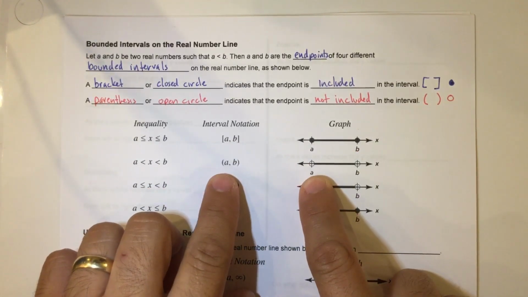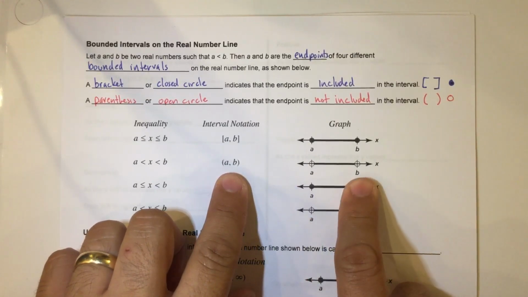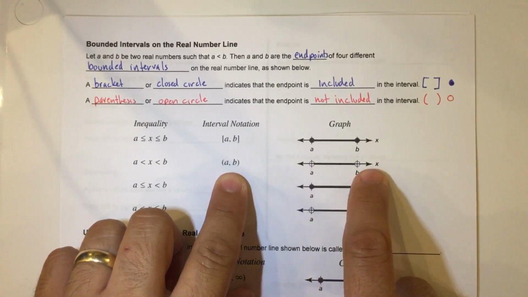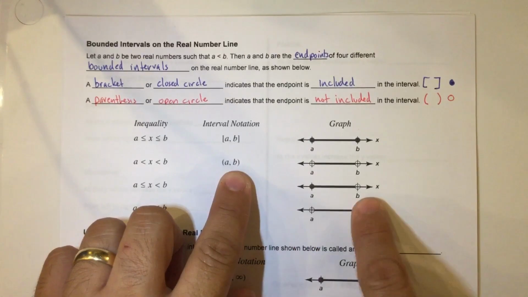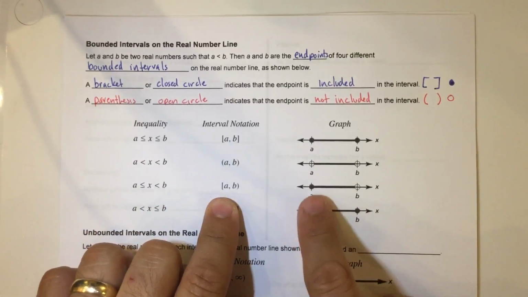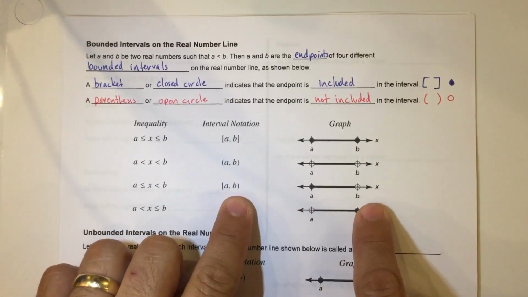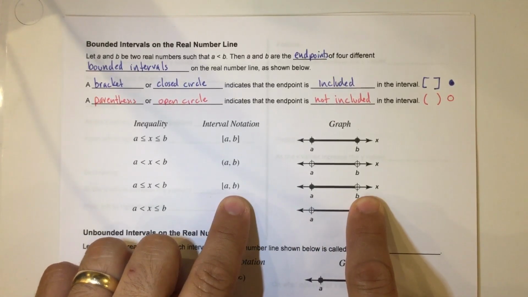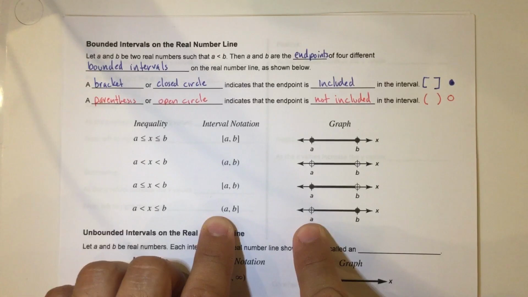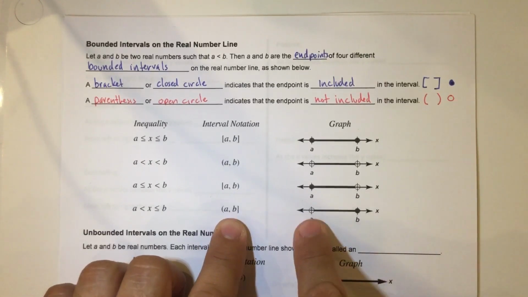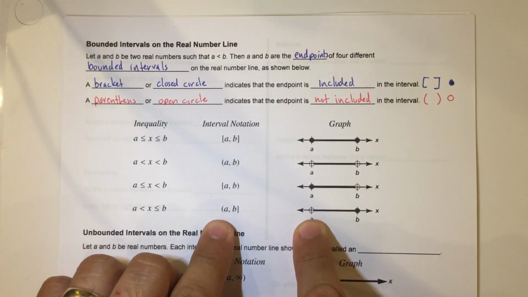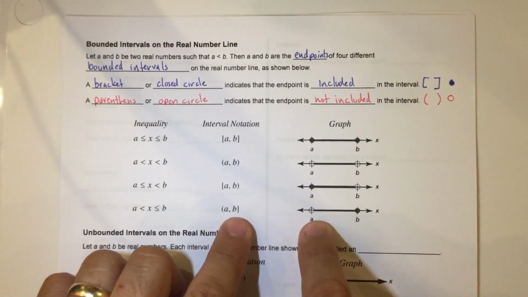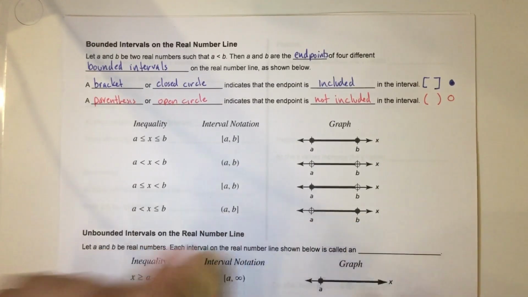The second example, once again, smallest number is a, largest number is b, no closed circle, so both use parentheses. And here's where they're kind of using both of them. So a is the smallest again, b is the largest number, bracket because that's closed, parenthesis because that's open. And the last one, a is smaller, b is larger, open parenthesis on a because it's an open circle, and bracket on b because it's a closed circle.